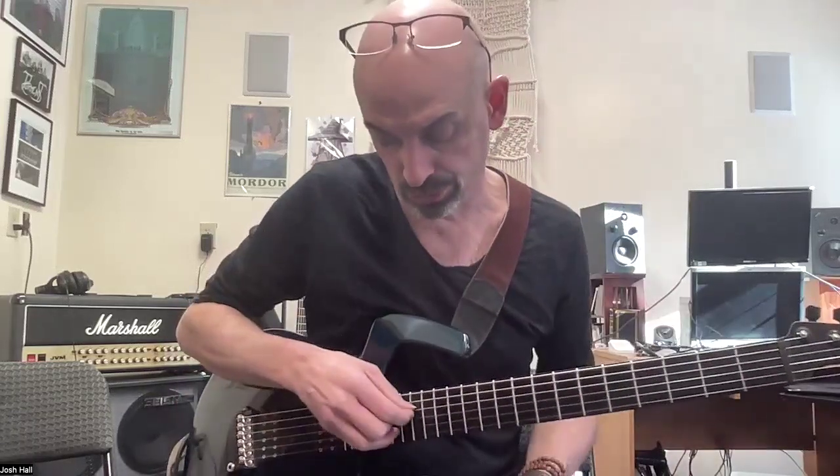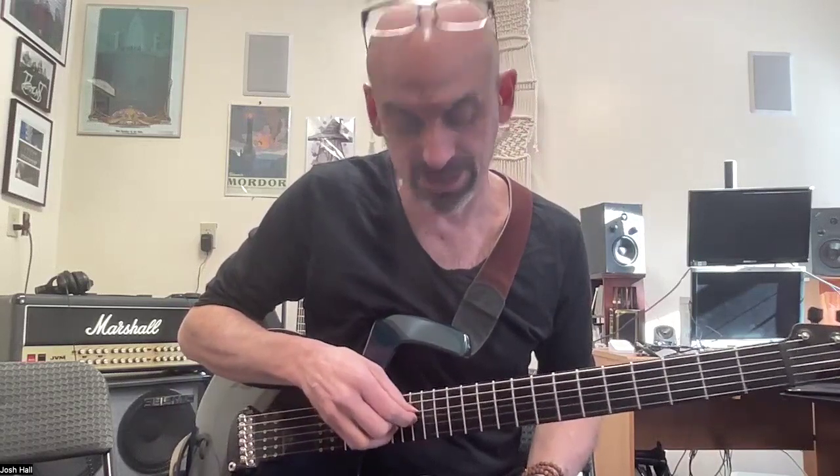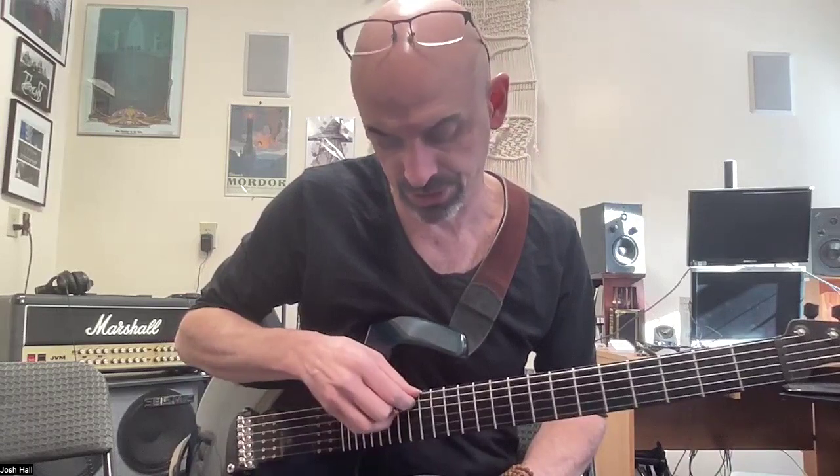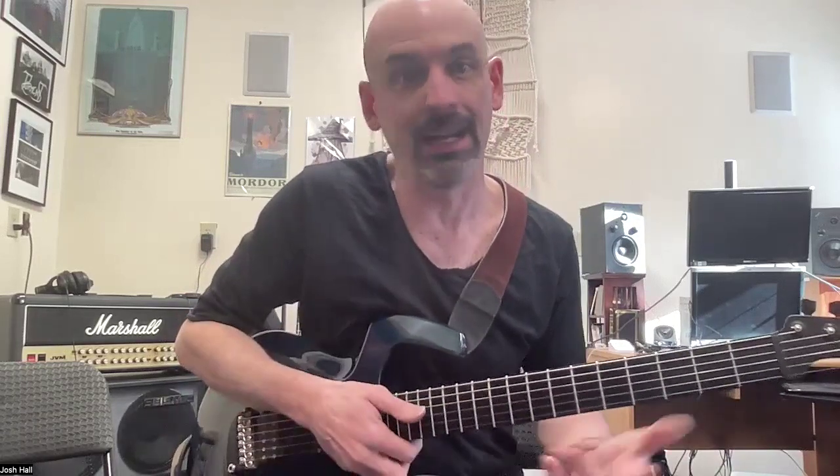Now, I've only been showing these on the D, G, and B strings, but I do them on all the strings. Clusters of three, nice and tight like that. I do them spread out. There's all kinds of ways to play these things. I'm showing you one possible way. I recommend getting them under your fingers.